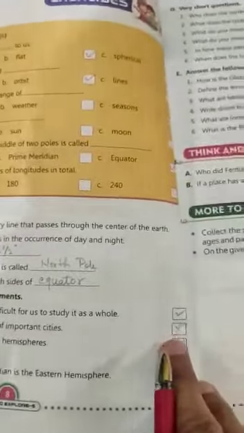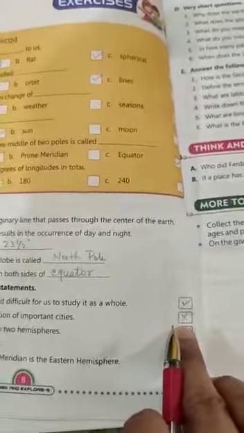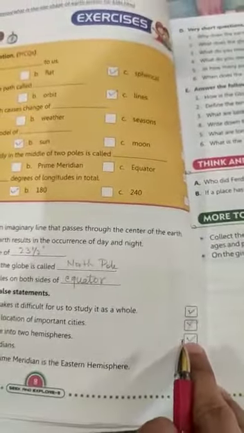Now the globe only shows us the location of important cities. This statement is incorrect. Now the equator divides the globe into two hemispheres. This statement is correct too.